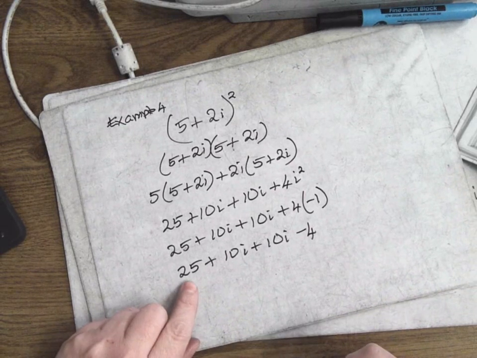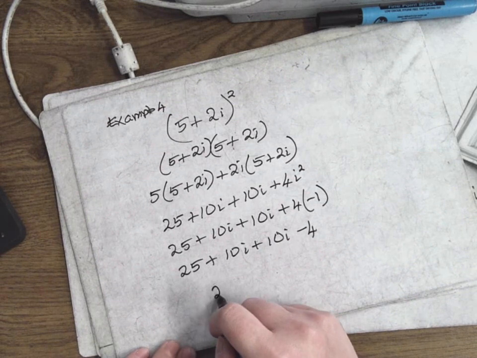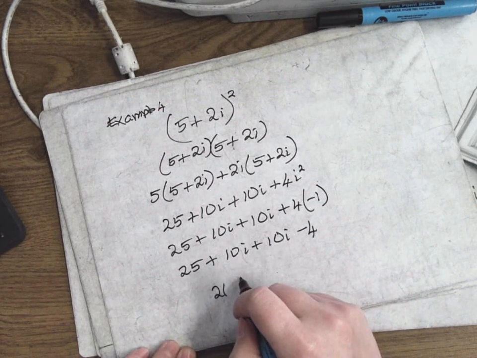Right, 25, put the real bits together, 25 take away 4 is 21, and plus 10i and plus 10i is plus 20i.